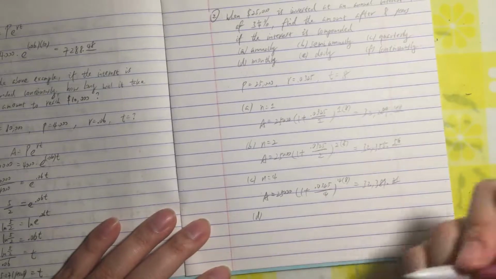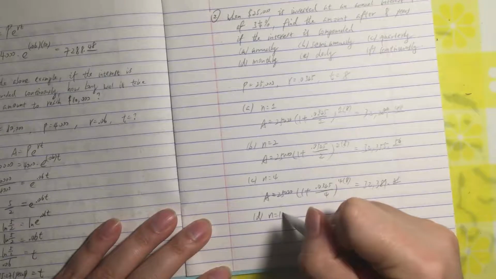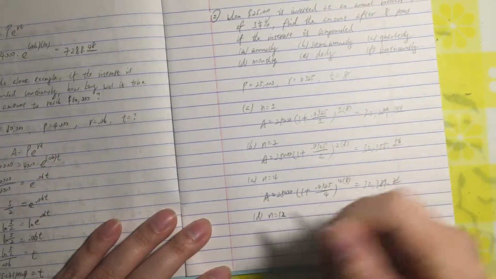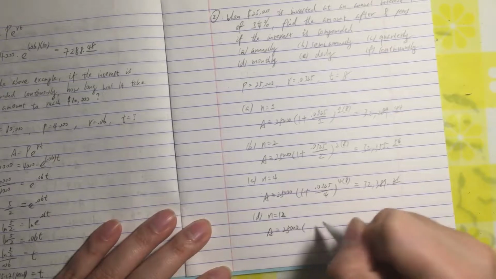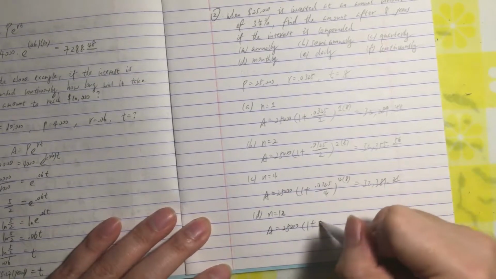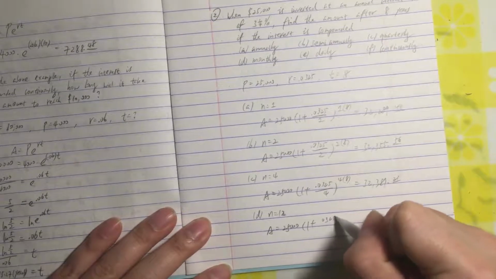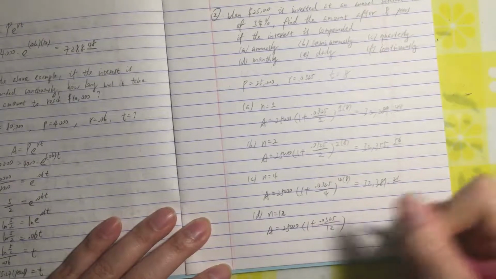Part D. Compounded monthly. If the interest is compounded monthly, that means N equal to 12, because a year has 12 months. So the amount is principal times 1 plus R over N. Here R is 0.0325, N is 12, to the power of NT.